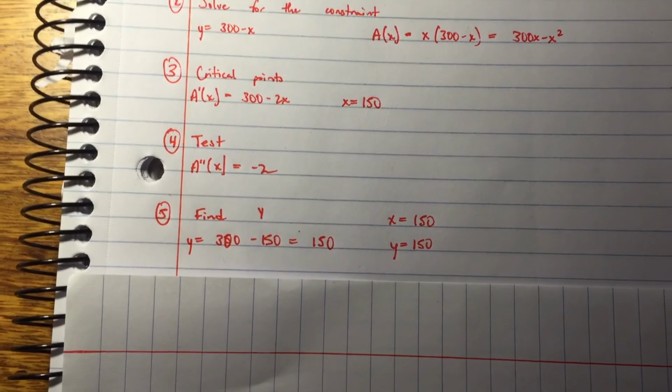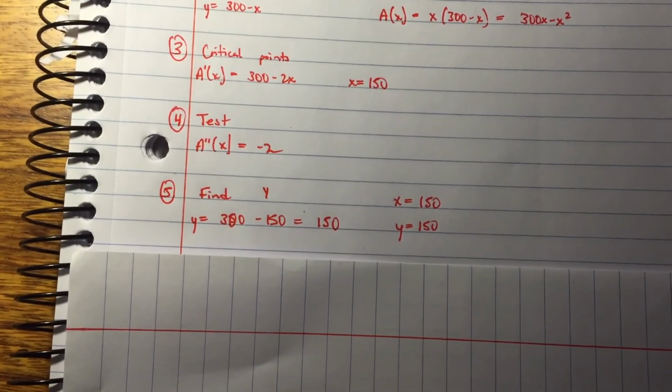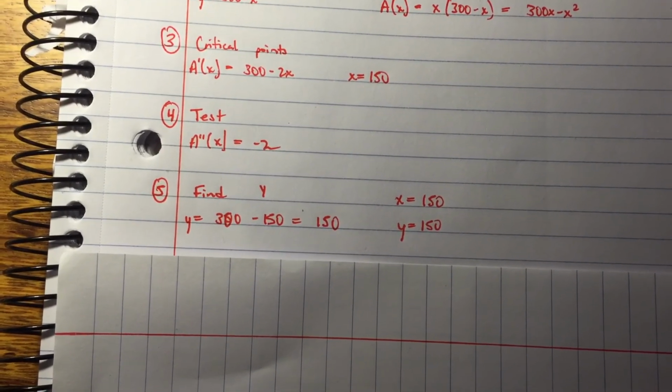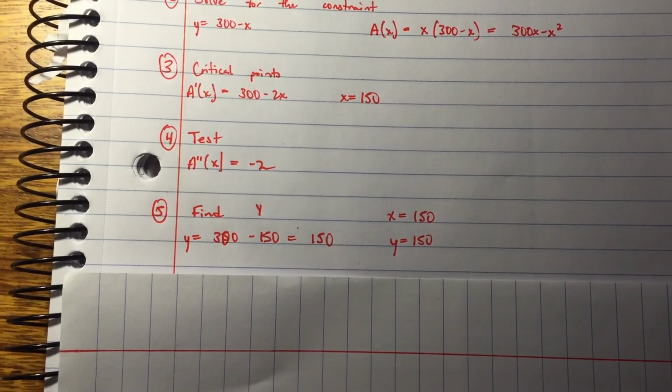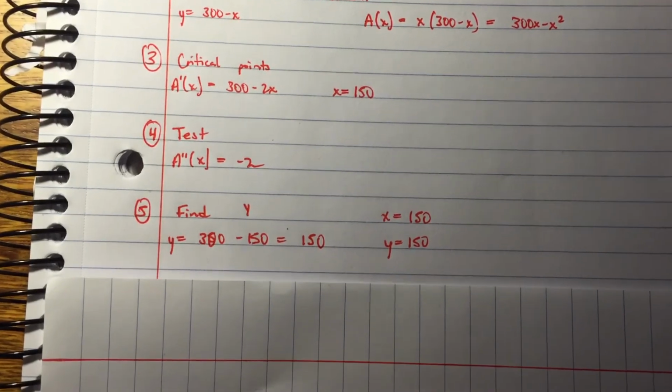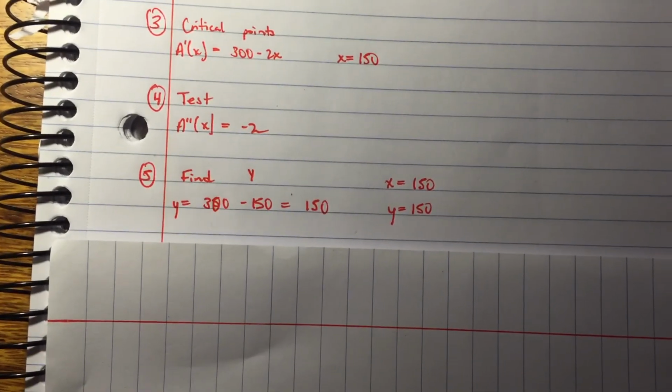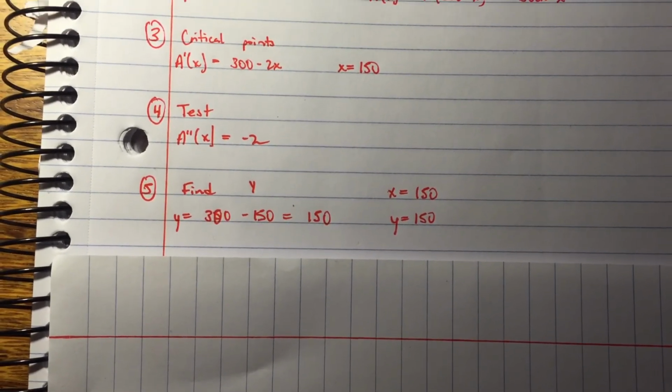y is equal to 300 minus x, in this case 150, which we already found before. Afterwards, you subtract 150 from 300, and thus you get y. y is equal to 150, and x is equal to 150. The final answer is here.